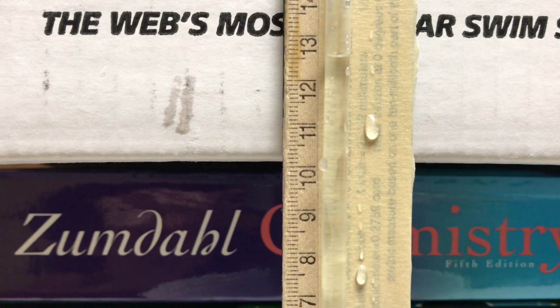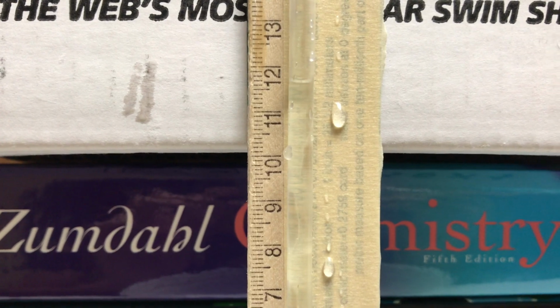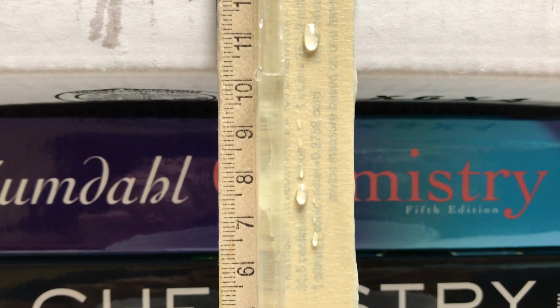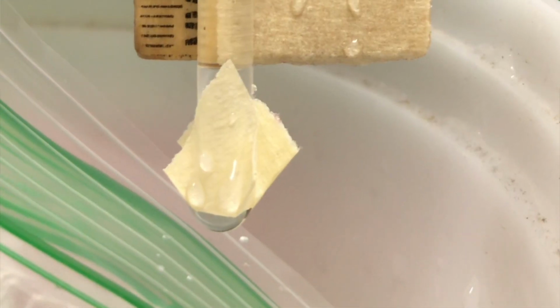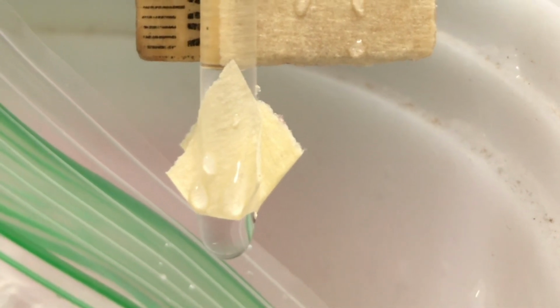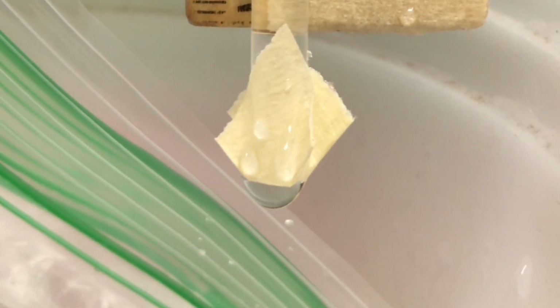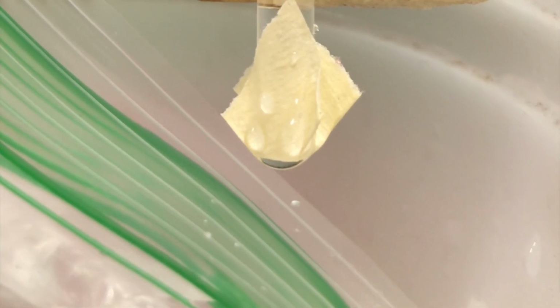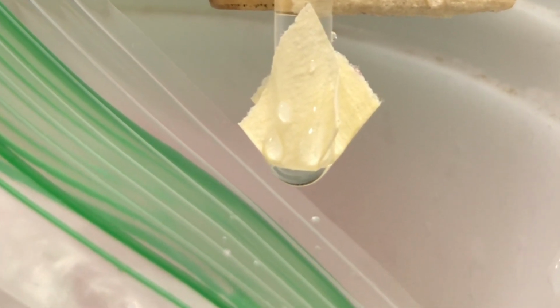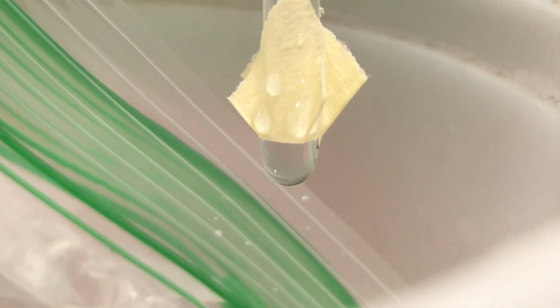Make sure to keep the camera level with the water line at all times so you can get a good reading off of the ruler. Also, you don't want the water dripping out of the straw too quickly or too slowly. If it's dripping too slowly, use a pin to make a small hole in the tape. If it's dripping too quickly, take the tape off altogether and put on a new piece. There is a lot of flexibility with this.